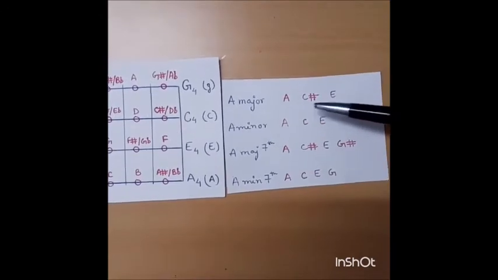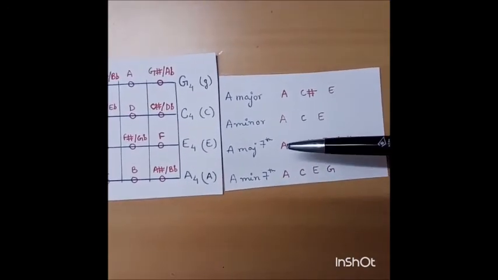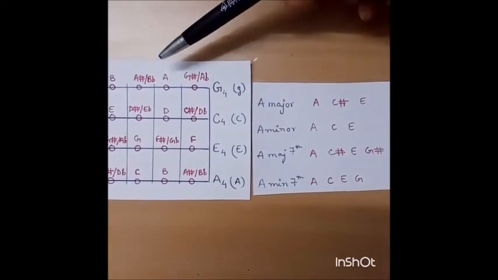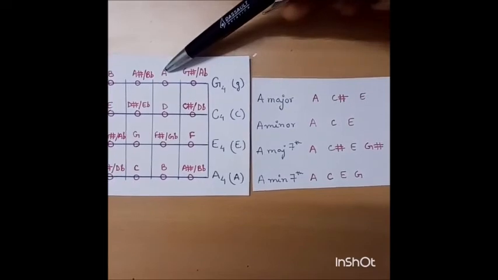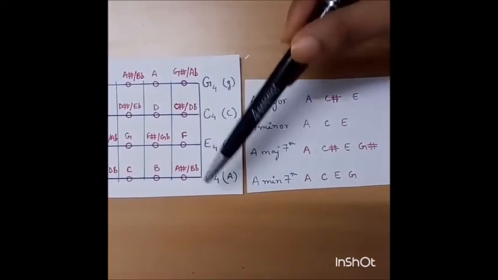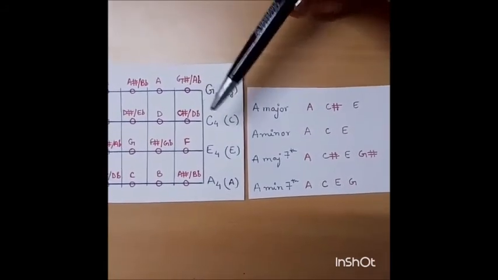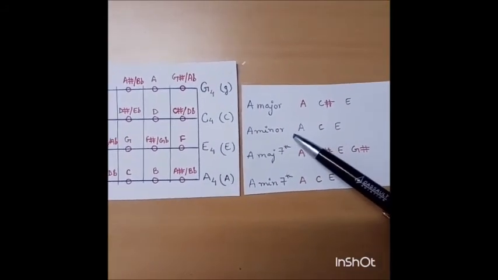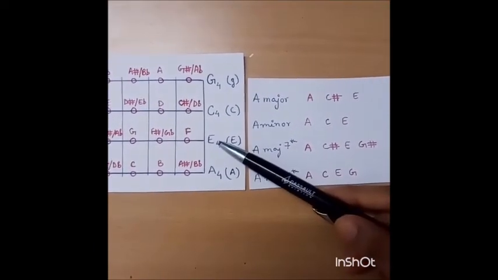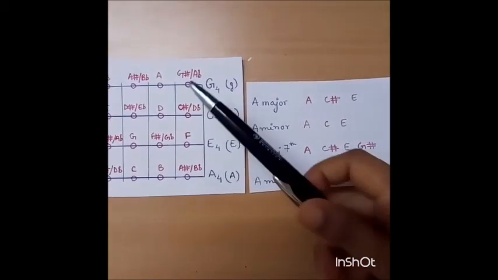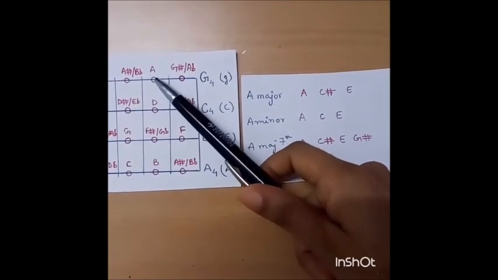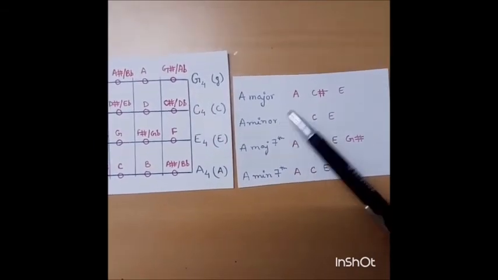Now that we have the notes for the major, minor, major 7th and minor 7th chord, we may place them on the fretboard. For example, if we take the A major chord, we have A note, we have C sharp note, and then we have open E string and then A. This makes up the A major chord. Now we talk about A minor. We have A, C and E in the open strings. Just that we need another A, so we will have to place our finger on the A. That makes it A minor.